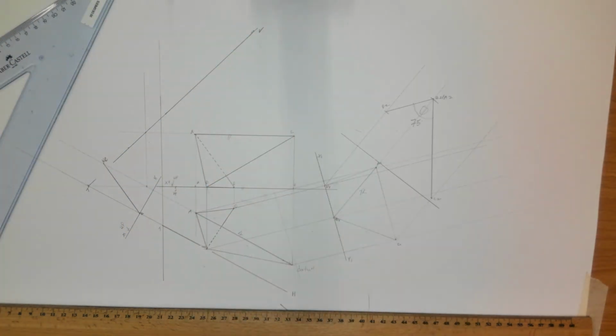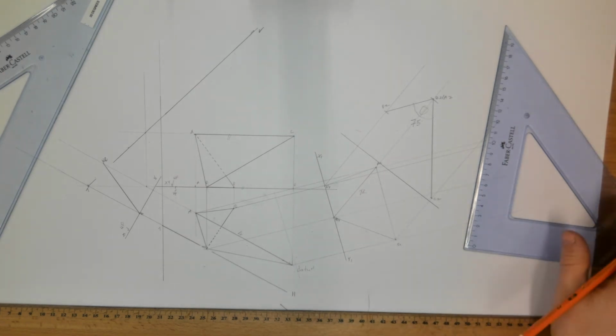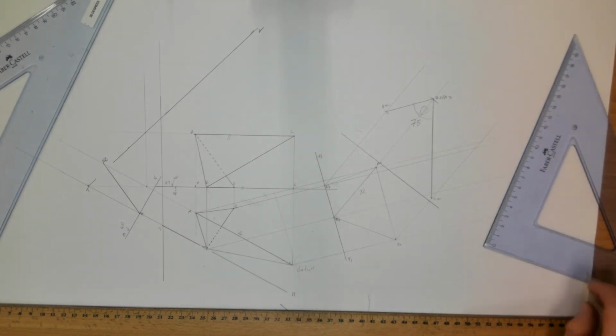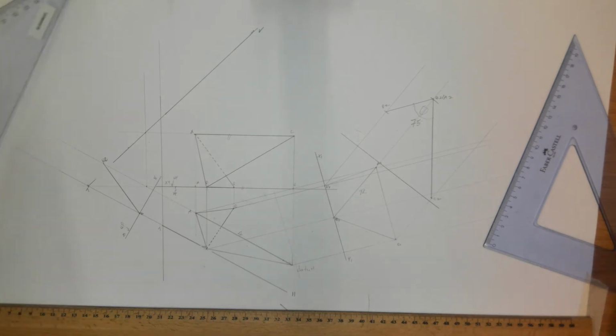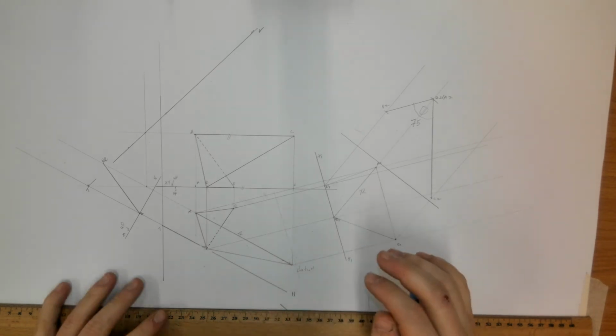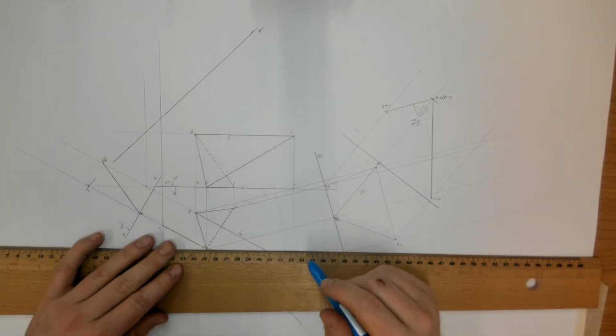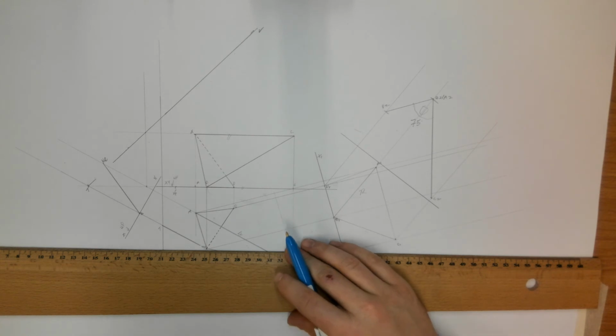So now the next one is determine the inclination of plane ABC to the vertical plane. Now I love a question like that. So I need to see the vertical plane as an edge, and I need to see surface ABC as an edge. So I'd see the vertical plane as an edge in both the plan view and an auxiliary plan. And I want to get surface ABC to appear as an edge.